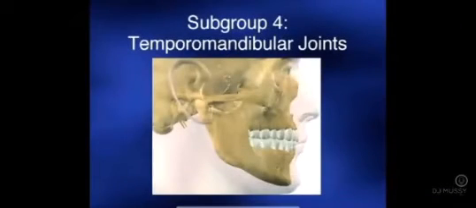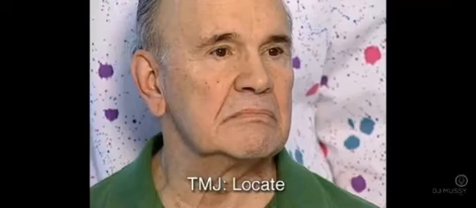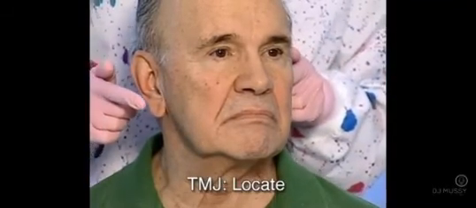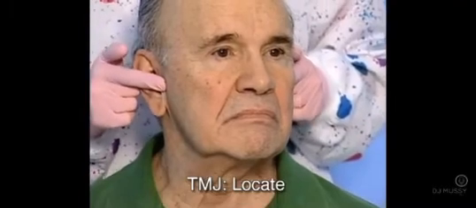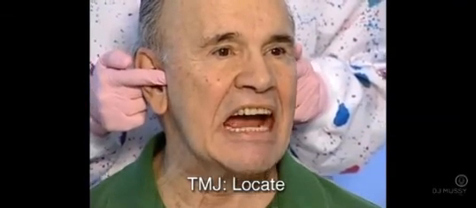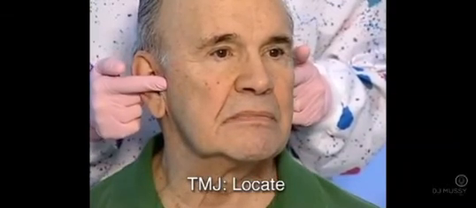Subgroup 4. The temporomandibular joints. Begin this subgroup by locating the temporomandibular joints. Place your index fingers just in front of the tragus of each ear. Ask the patient to slowly open and close the mouth. As he opens, your fingertips should drop into the joint spaces.